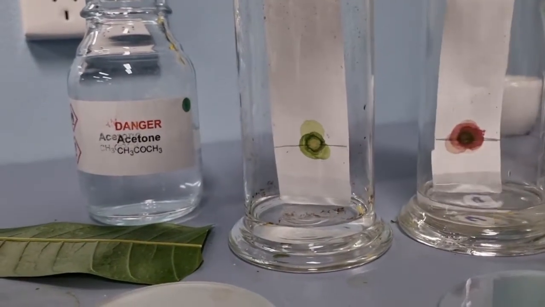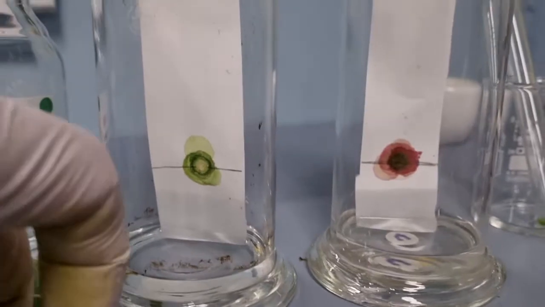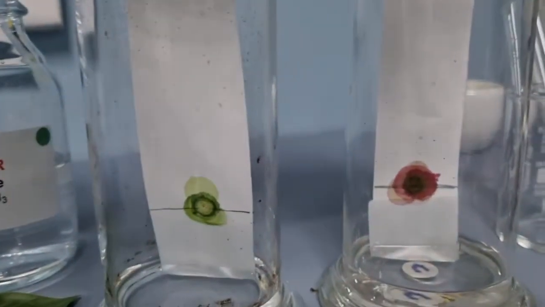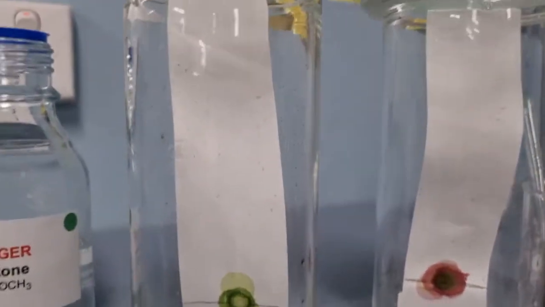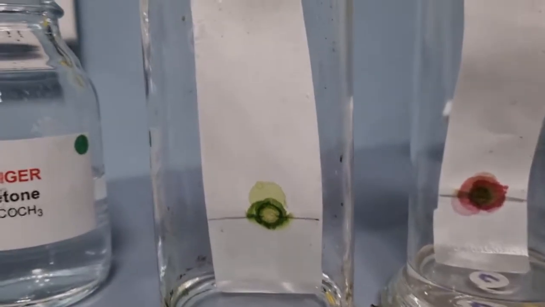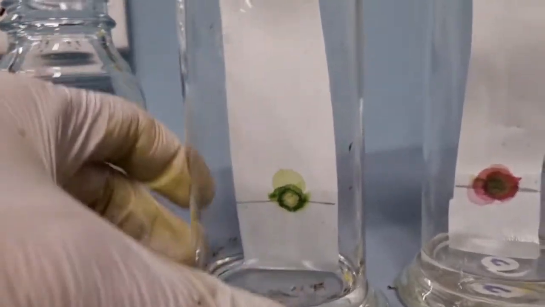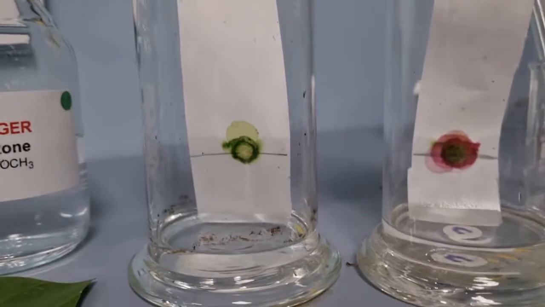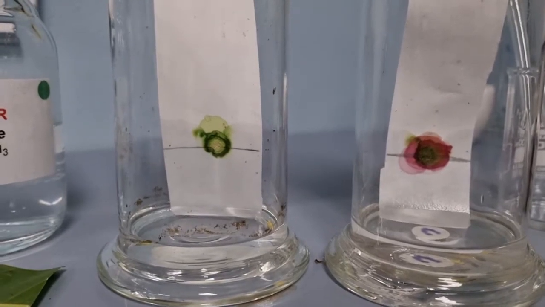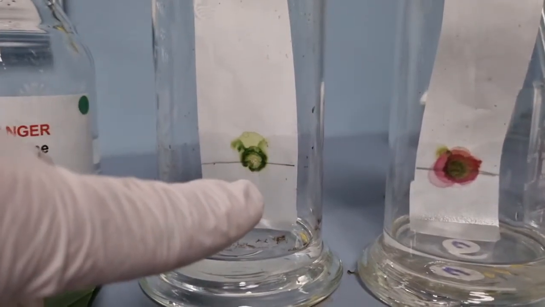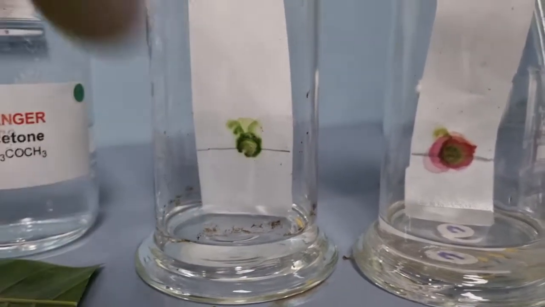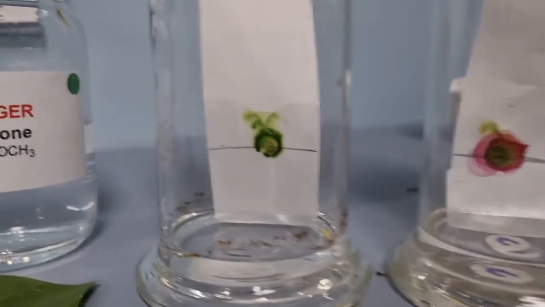Okay, I'm going to hang them like that. Okay, and immediately you can see the acetone starting to travel up the paper. Okay, and as we watch it, you'll see that the pigments are so soluble in the acetone that they begin to get picked up by the acetone and travel up through the paper. So I can already see that we're starting to see some of that green chlorophyll travel up through the paper. Likewise, look at the anthocyanin moving out.